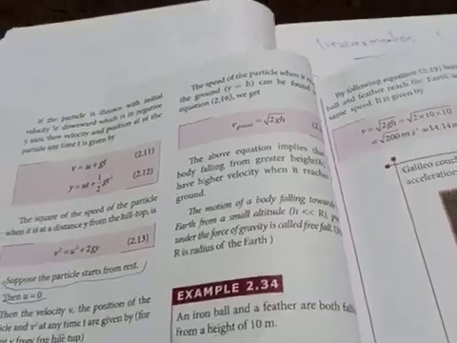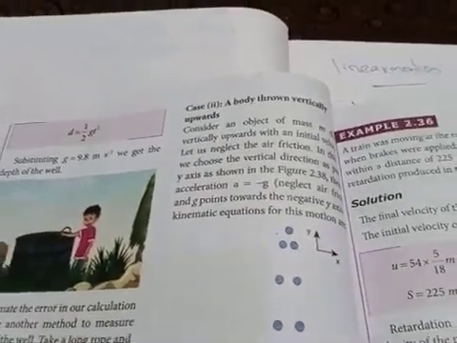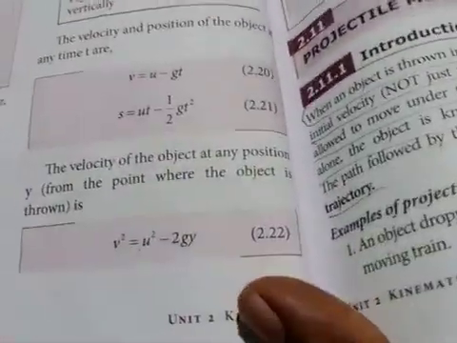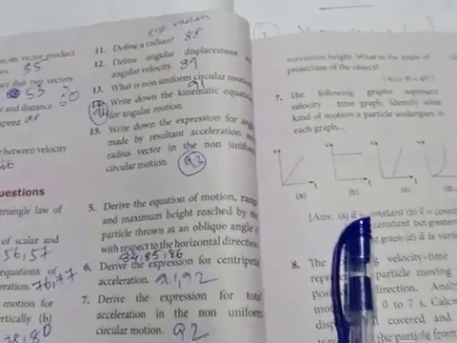Then starting in the next page 80, second case, body thrown vertically upwards up to equation 2.22. That is long answer question number 4.